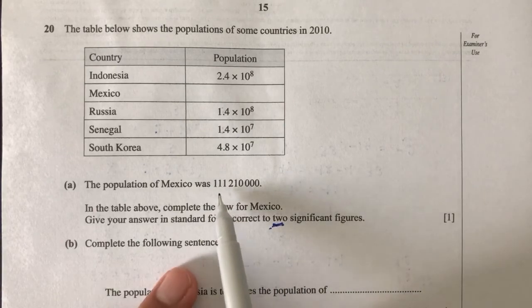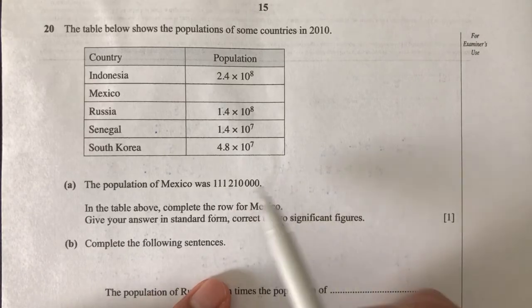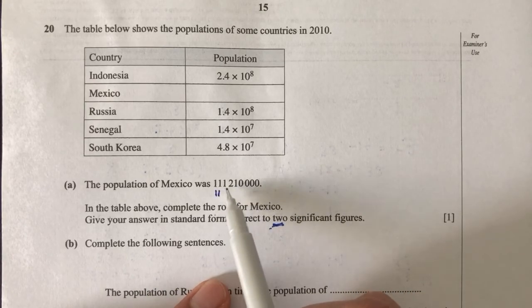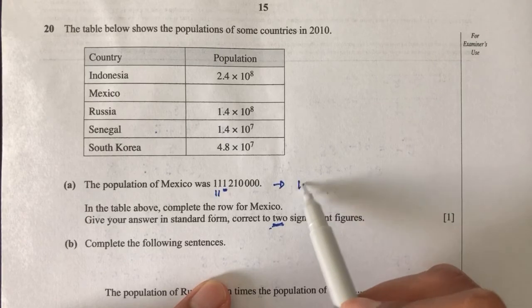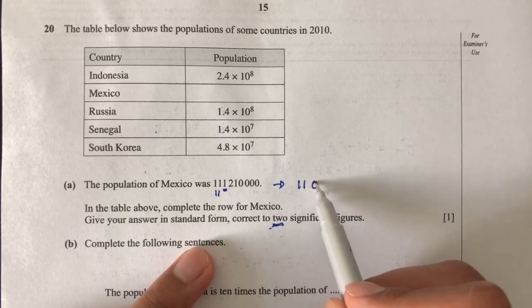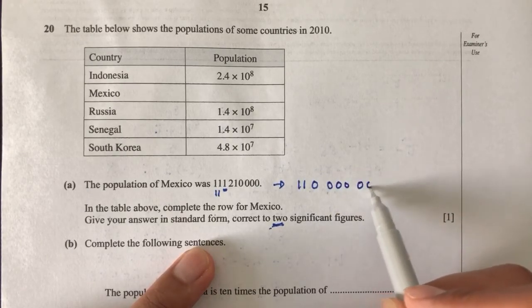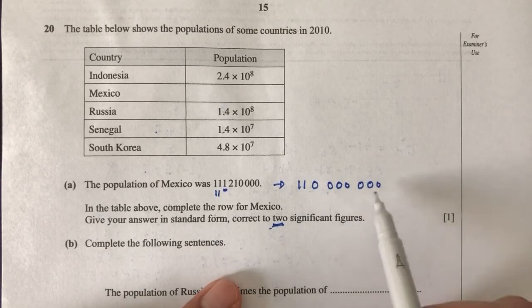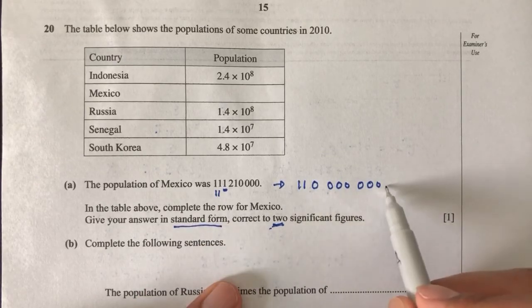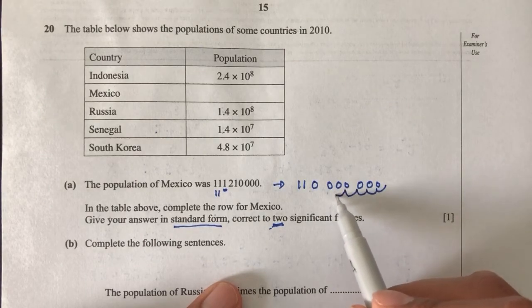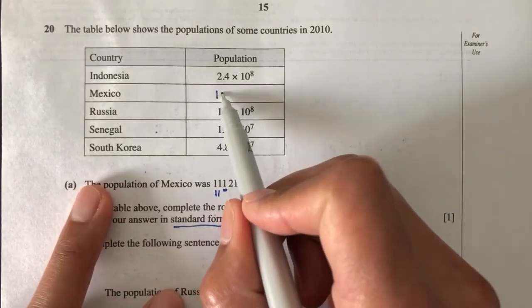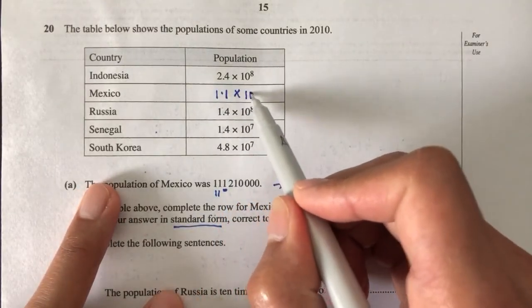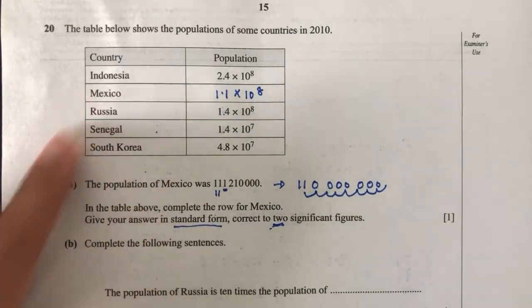So we have to first change this to 2 significant figures. So we leave the first 2 alone. We ask ourselves if this number is bigger or equal to 5. If it is no, we change everything to 0. So this will become 1, 1, and then everything else will be 0. 1, 2, 3. So now express this in standard form. So we have to move 1, 2, 3, 4, 5, 6, 7, 8. So it becomes 1.1 times 10 power 8. That will be the answer for Mexico.